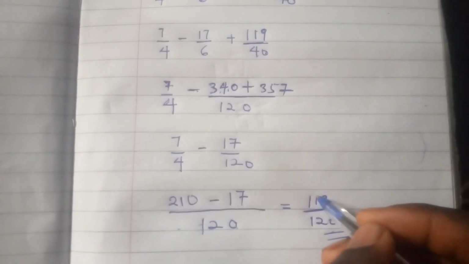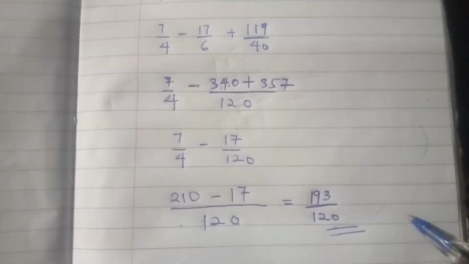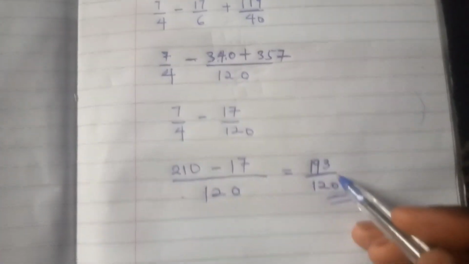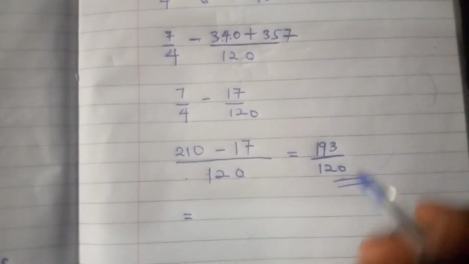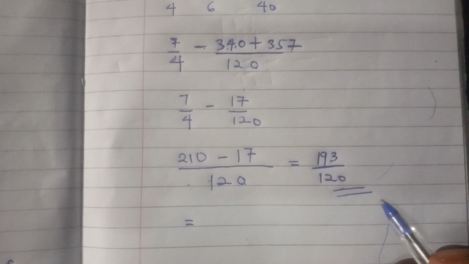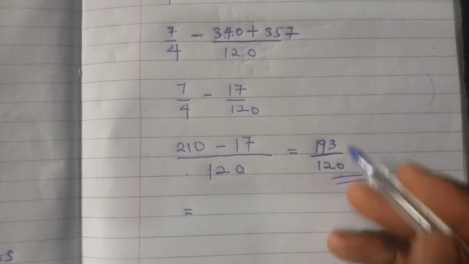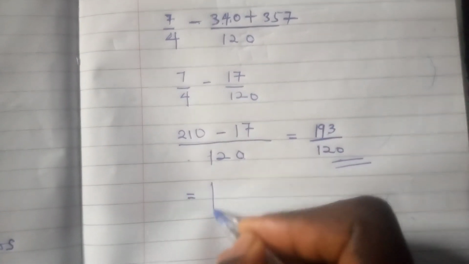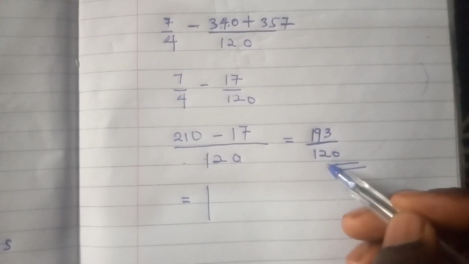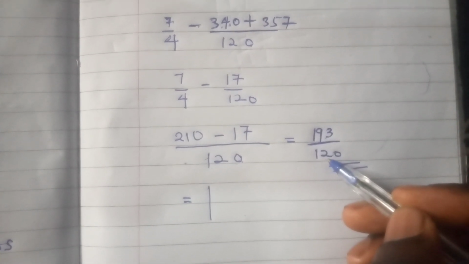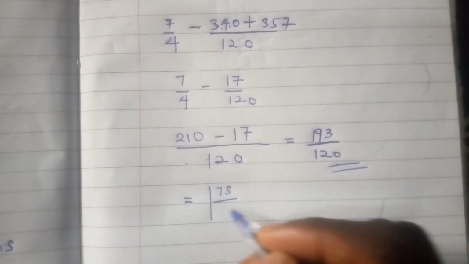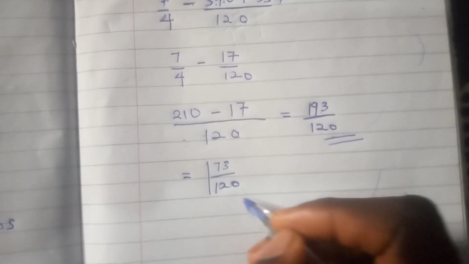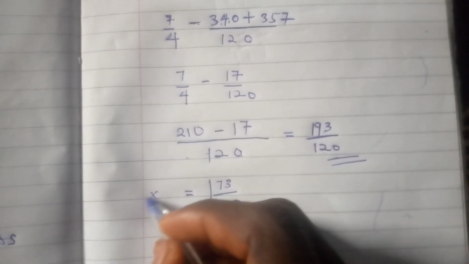Sorry, this is going to be 193. Thank you very much. 193. So this is an improper fraction, so you change to a mixed fraction. Subtraction will give you 193. So you change to a mixed fraction, that is going to give you one whole number 73 over 120. 73 over 120.